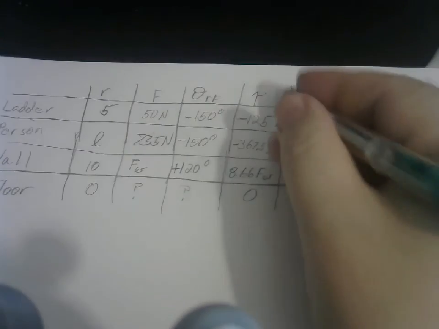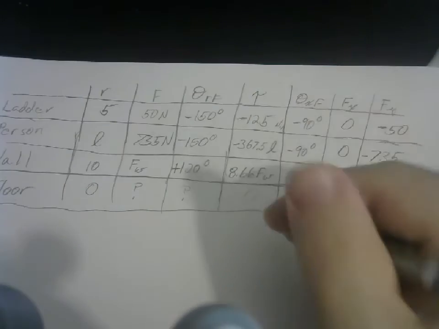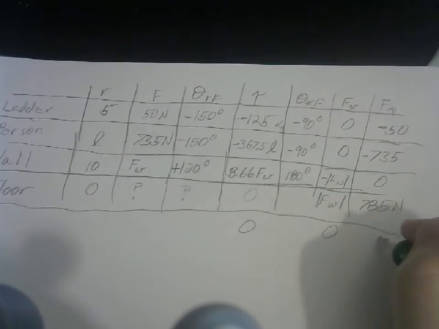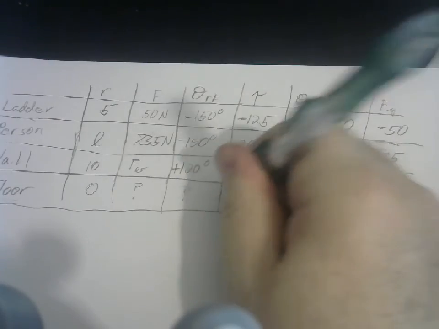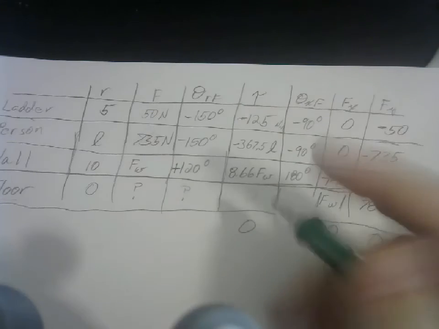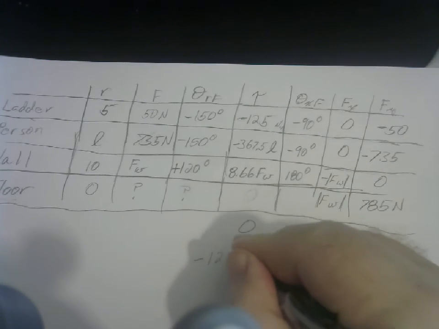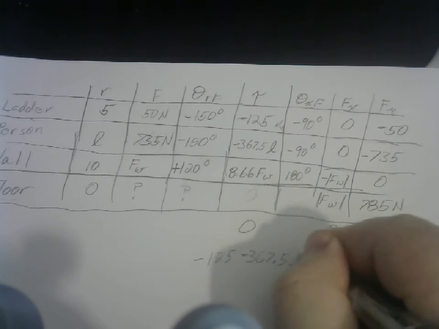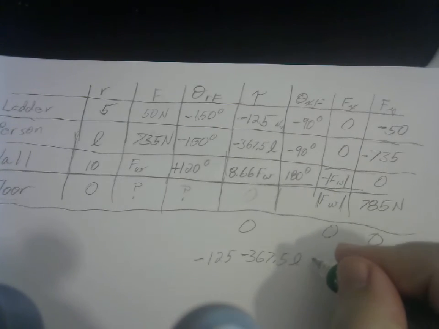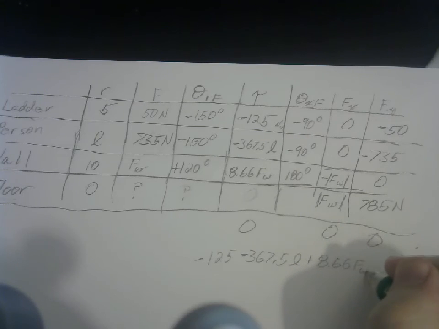The first equation is that the sum of torques, whoops, I need to put that on another row still. Put the 0 down here and the 0 down here and the 0 down here. The sum of the torques is equal to 0, so negative 125 minus 367.5 L plus 8.66 F sub W equals 0.